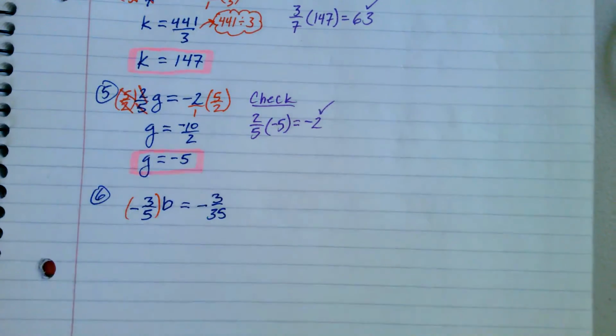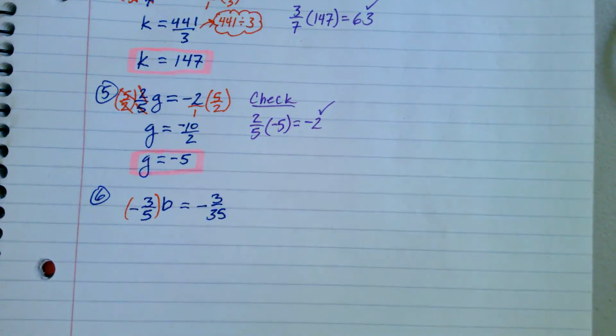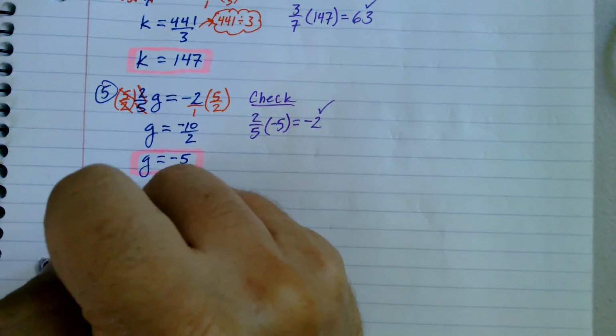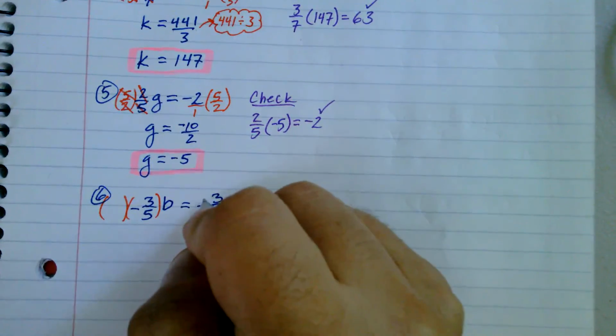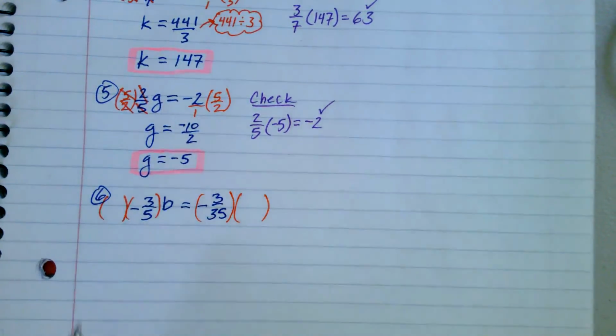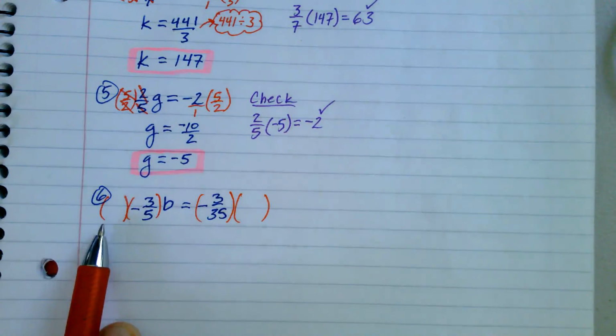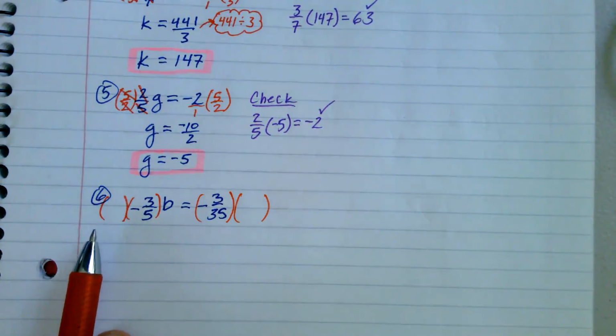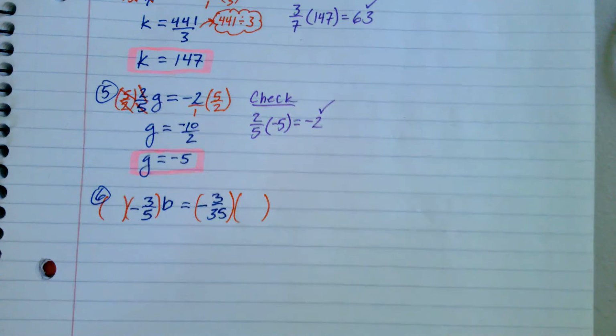We're going to multiply this. Since I got a negative, I'm going to put a parentheses around that. I don't want to confuse it with subtraction. I want to multiply by the reciprocal here, right? On both sides. Now my reciprocal, should it be negative or should it be positive? What do you think?